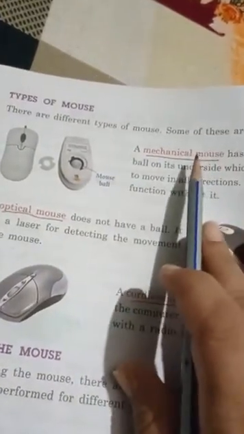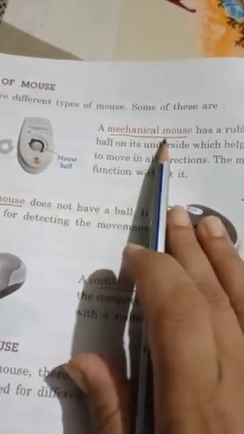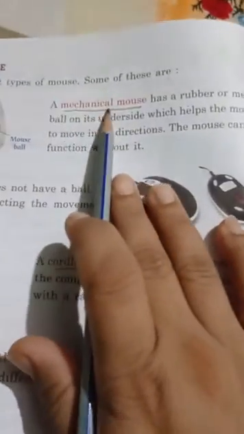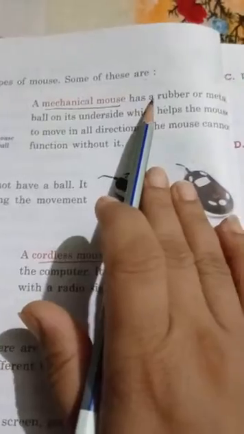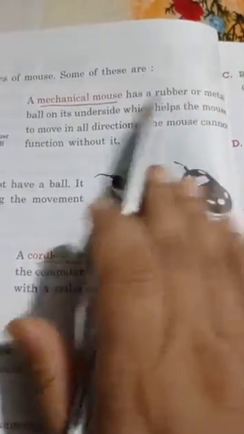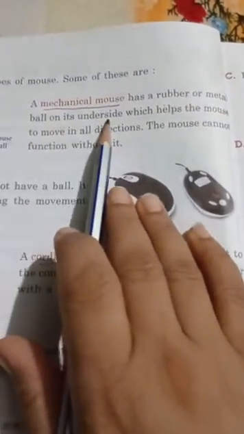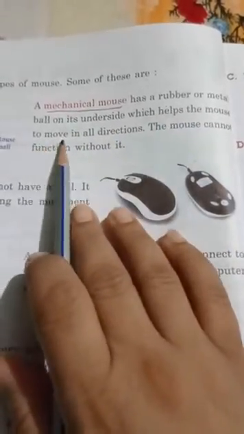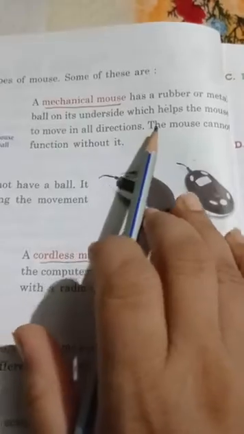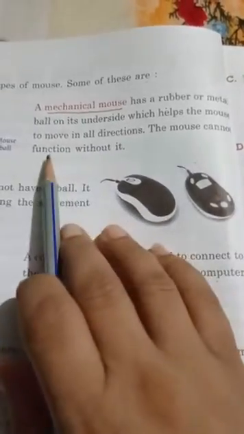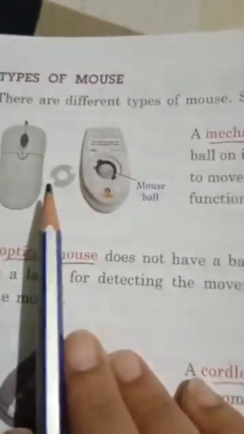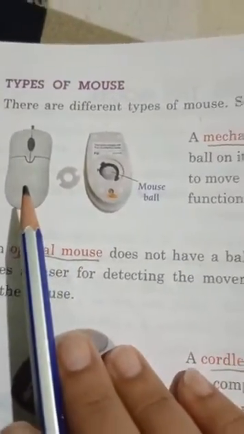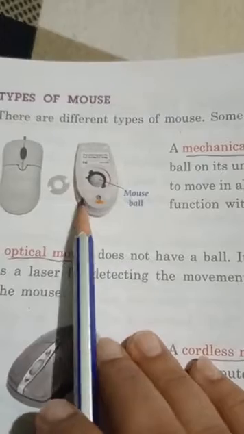Now we are going to study about mechanical mouse. A mechanical mouse has a rubber or metal ball on its underside which helps the mouse to move in all directions. The mouse cannot function without it. Students, you can see the picture of mechanical mouse.